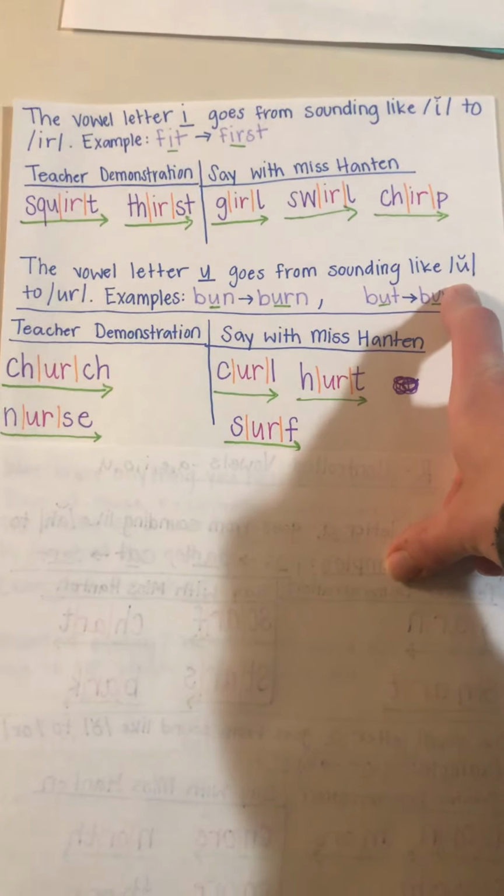Now I want to point out something. Was there anything you noticed about the sound for ER, IR, and UR? If you said that all of these R controlled vowels have the same sound, you are correct, okay? Each of these R controlled vowels can be found in the middle of a word. However, ER can sometimes be found at the end of a word. So some examples I had were teacher, corner, and brother, okay?